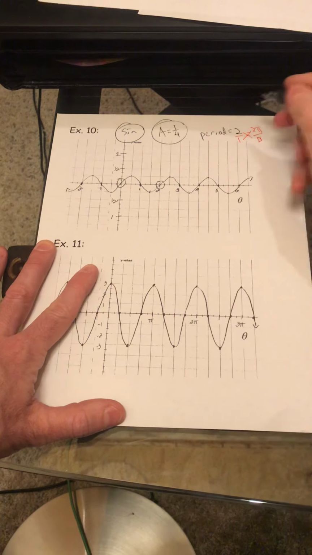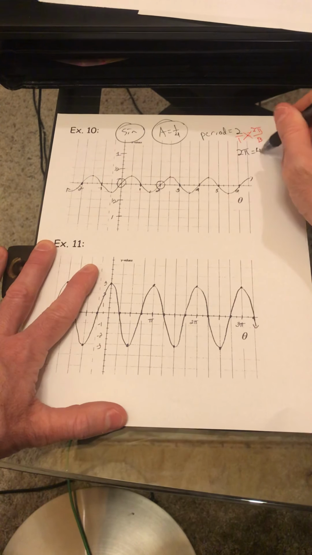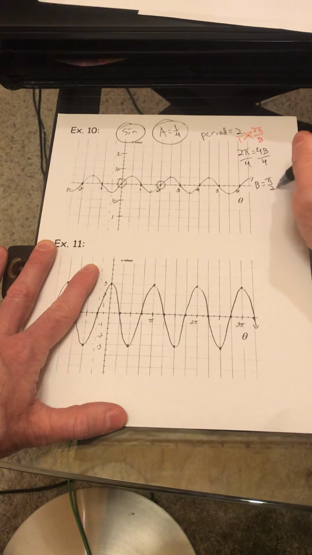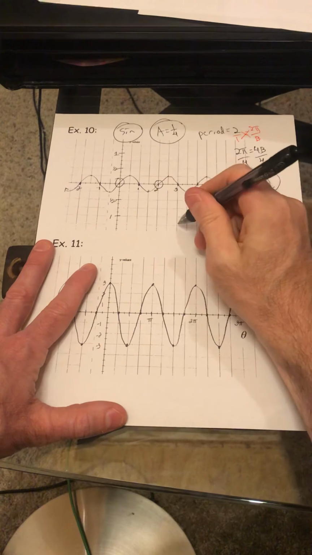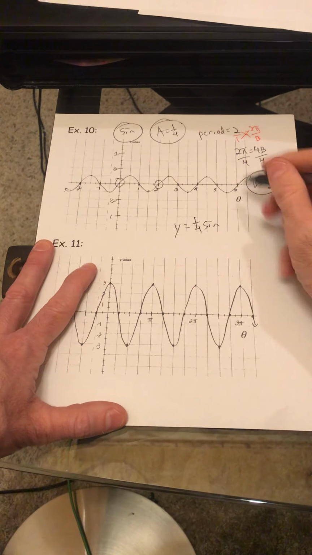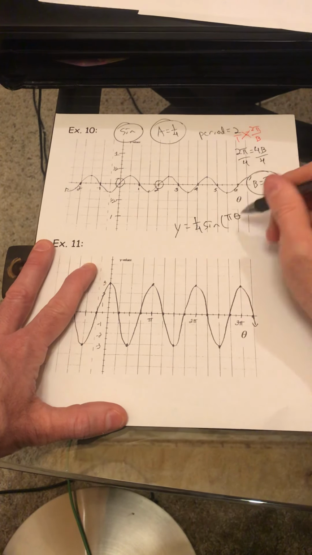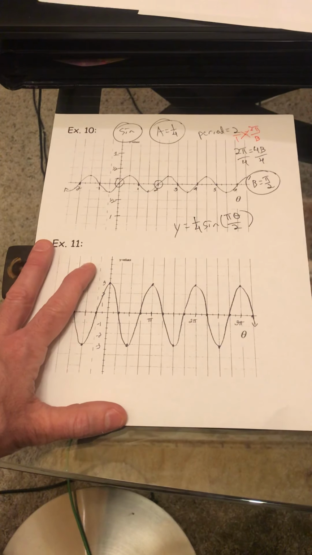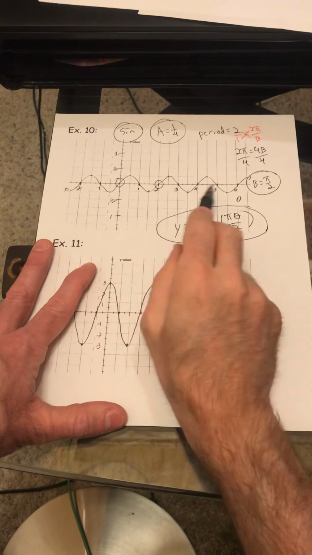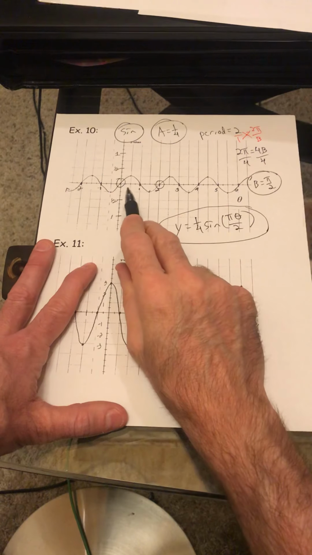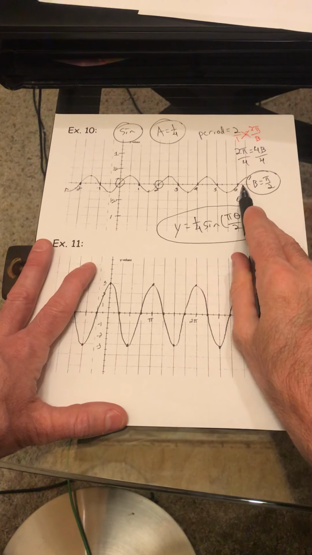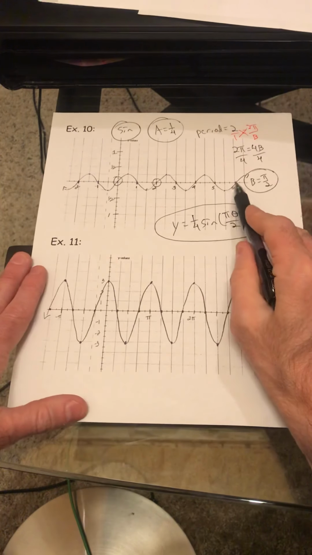So when we cross multiply, 2 pi equals 4b. So b is pi over 2. So our equation, y equals 1/4 sine, and then pi theta over 2. So like I said, that one's a little different because the scale was not based on pi. So, you know, that's where, like, think about once around the unit circle is 6.28. So this one has been shrunk quite a bit.